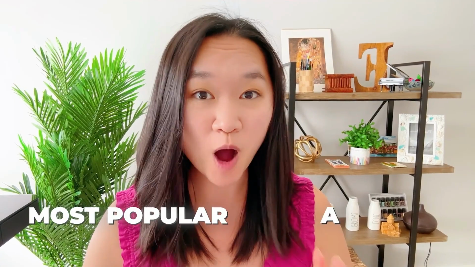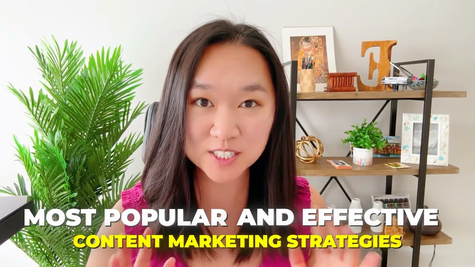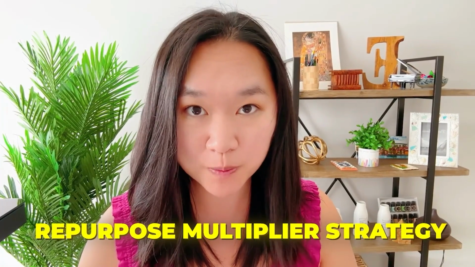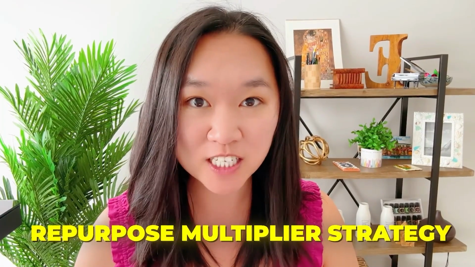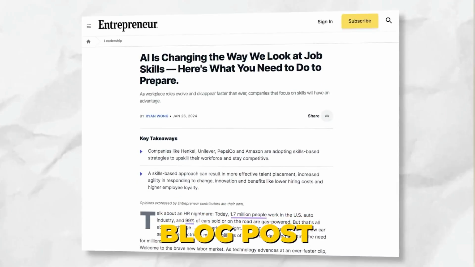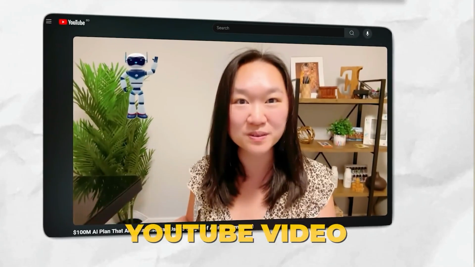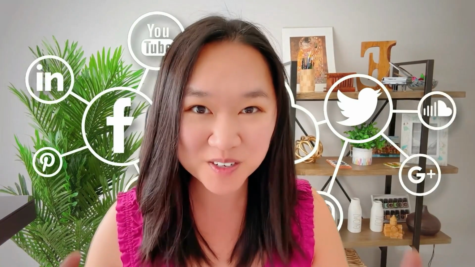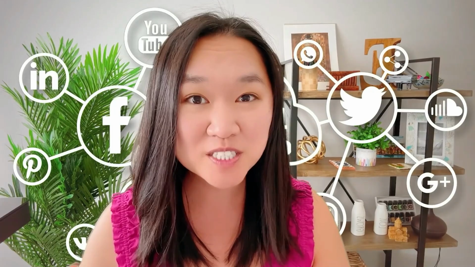One of the most popular and effective content marketing strategies out there is what I like to call the repurpose multiplier strategy. Using this strategy, you will create one form of long piece content like a blog post or a YouTube video and then repurpose it for all of the other social media platforms. So essentially, you only do the work once and you got content for every single platform.